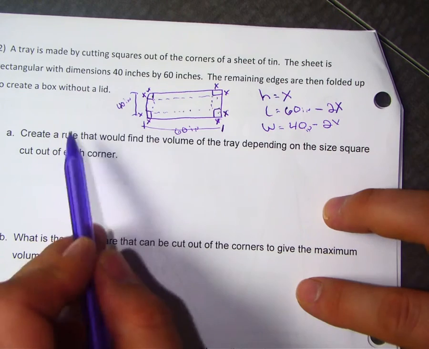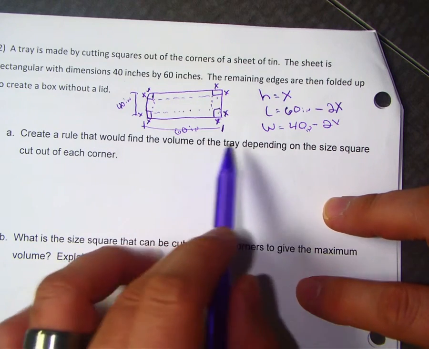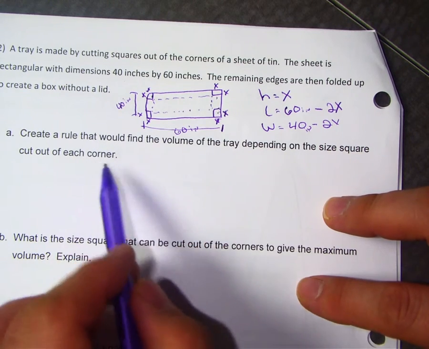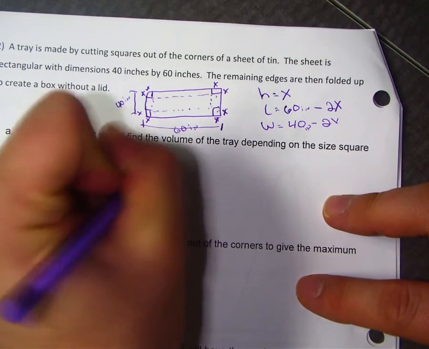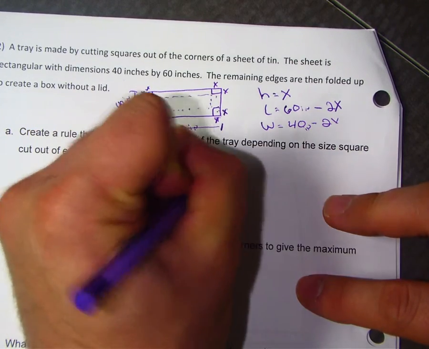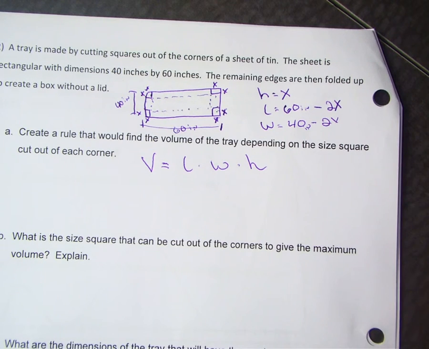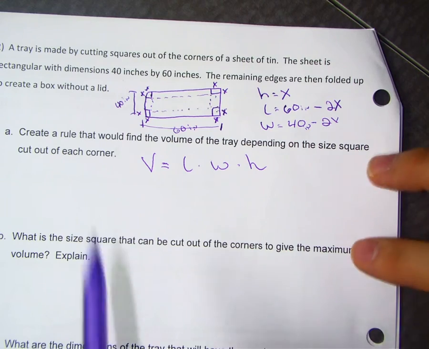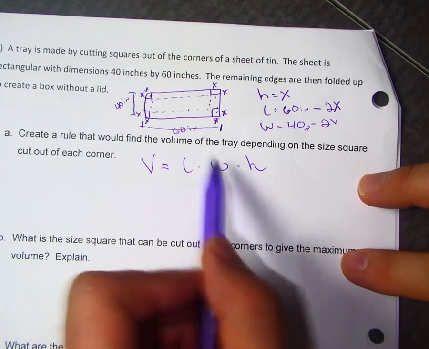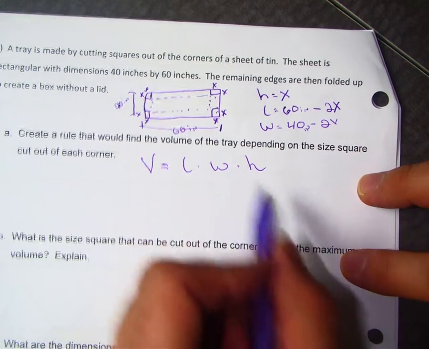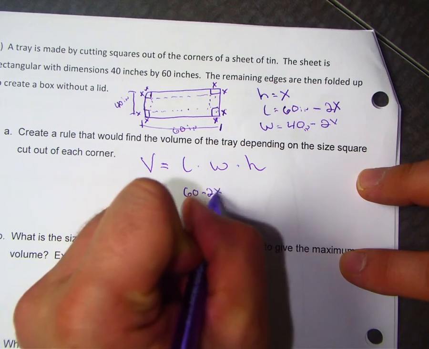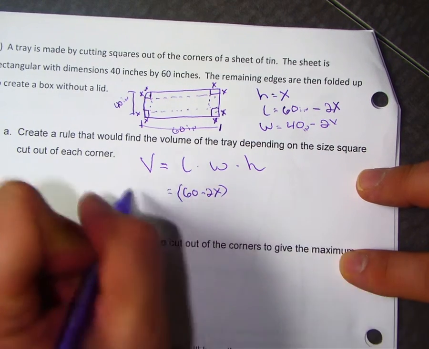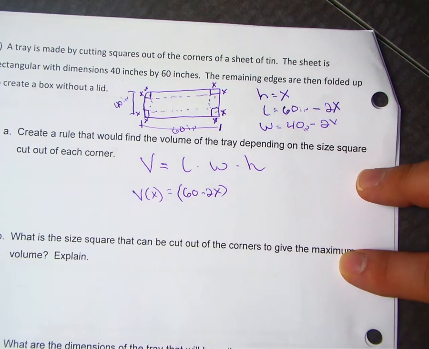Okay. So create a rule that would find the volume of the tray depending on the size square cut out of each corner. So volume equals length times width times height. That's the general rule right there. The only problem is that we don't have it specific to this tray. Specific to this tray, our length is 60 minus 2x, where x is the height of the tray.